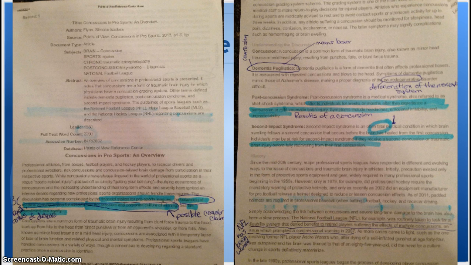This is an example of what my paper looked like after the first close read. So you can see I have some words circled there, and I also have some things highlighted. So for example, on the second page there, I have the words dementia pugilistica circled, and I wasn't really sure what that meant, and after looking it up I realized that the pugilistica means boxer and the dementia part means confusion, which makes sense because when I read that area it says a form of dementia that often affects professional boxers.